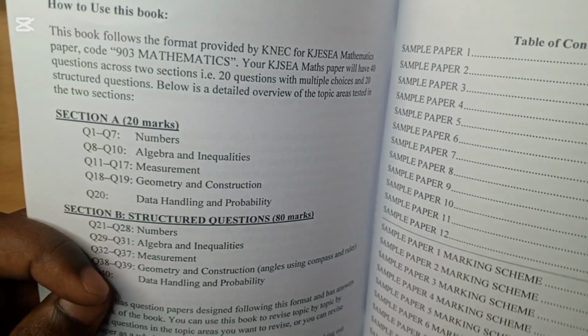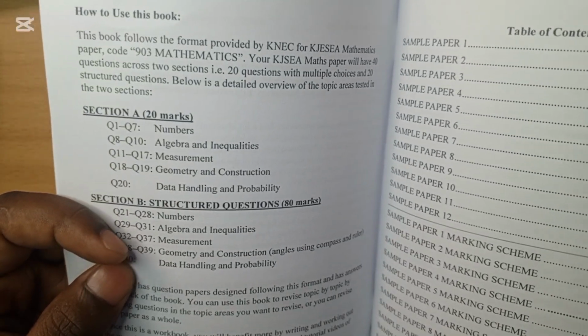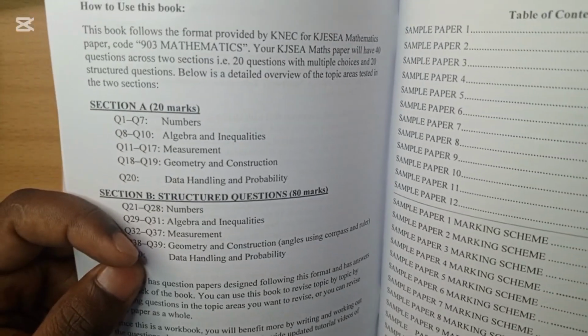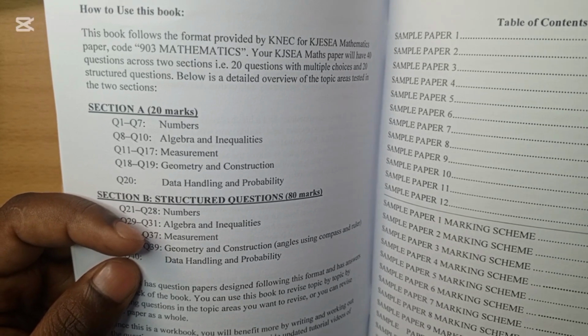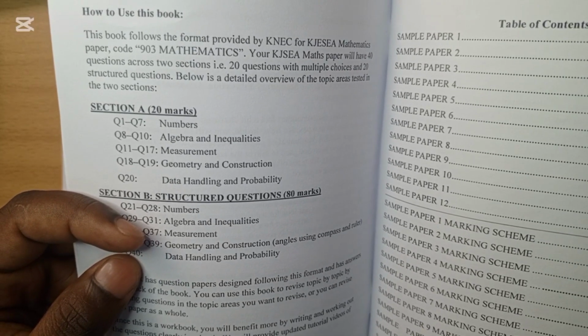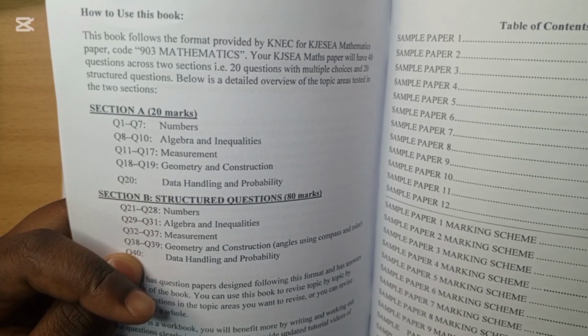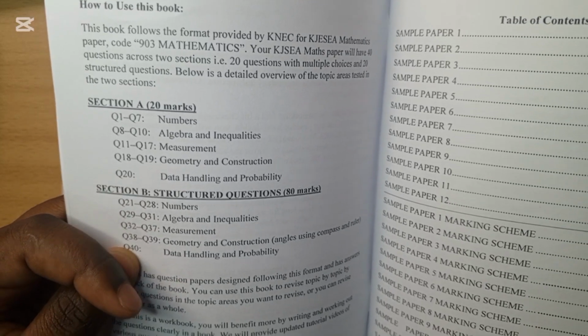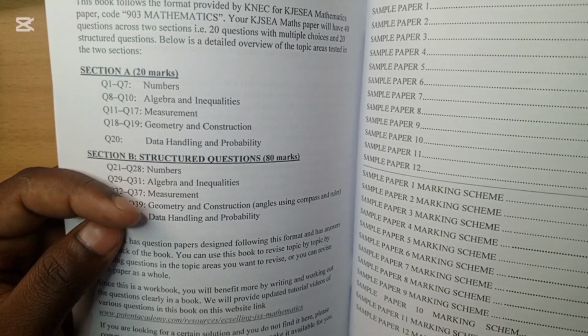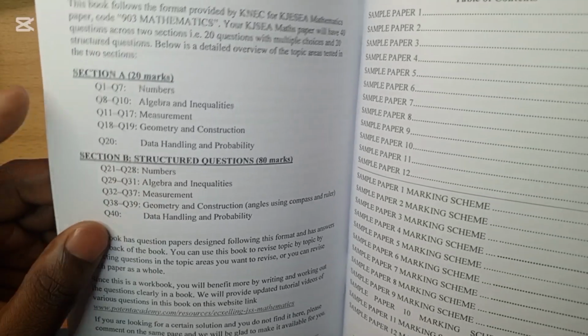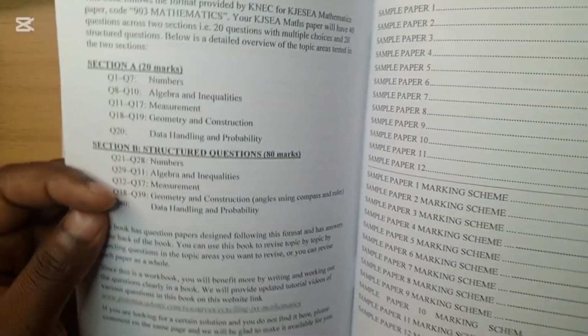So question 1 to 7, as you are going to realize, will come from the topic of numbers. Then question 8 to 10, algebra and inequalities. Question 11 to 17 is measurements. Question 18 to 19 is geometry and construction. And then lastly, we will have one question on data handling and probability. Then you can go through this format so that you are familiar with the examination format.